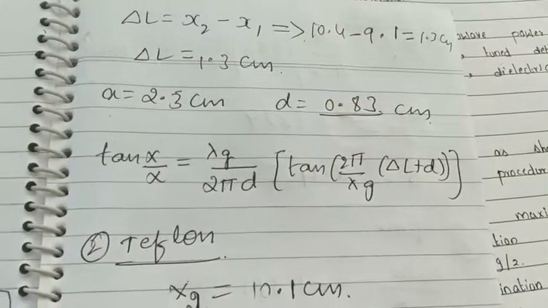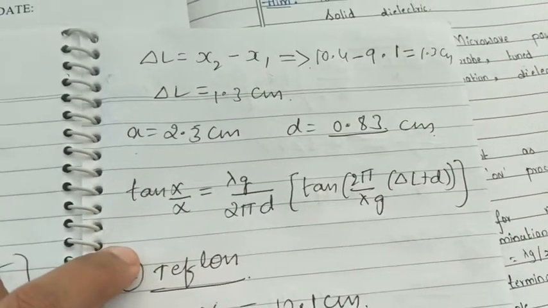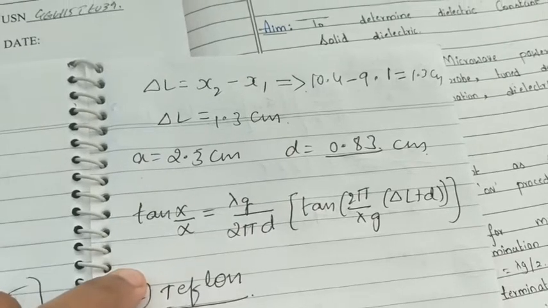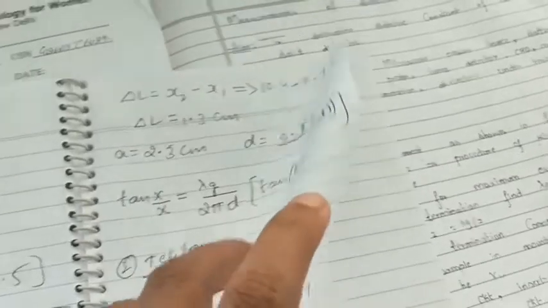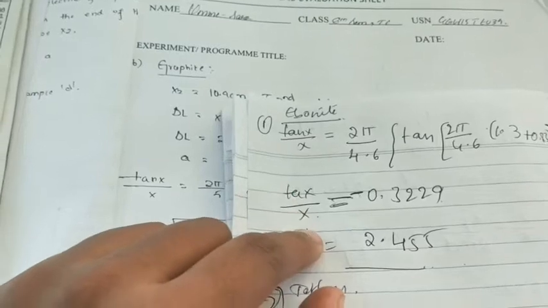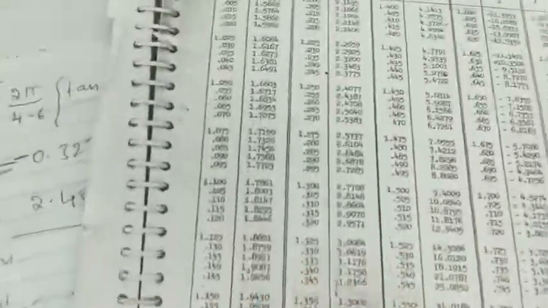Once we take all the readings, we need to make use of this formula: tan x by x is equal to lambda g divided by 2 pi d into tan of 2 pi by lambda into delta L plus d. By using this formula we are going to calculate. Once we calculate this for the ebonite, we'll get tan x by x as minus 0.3229. In order to find out the x value from tan x by x, we need to make use of this table. Permittivity of distributed circuits will have the values for tan x by x and the corresponding x value. We need to see the table here.